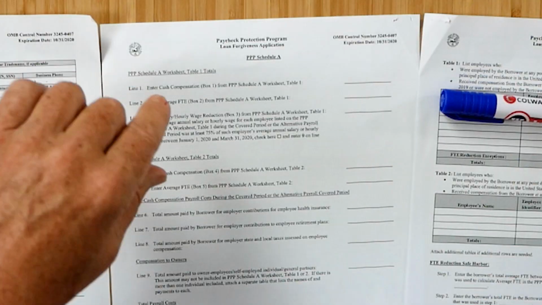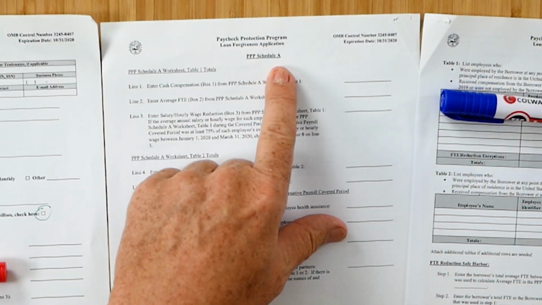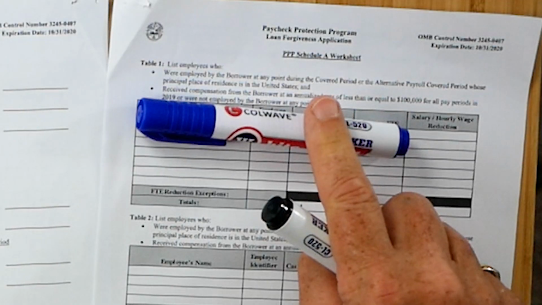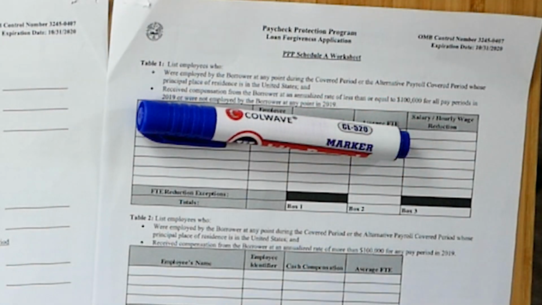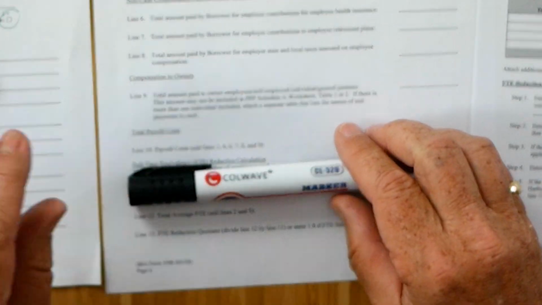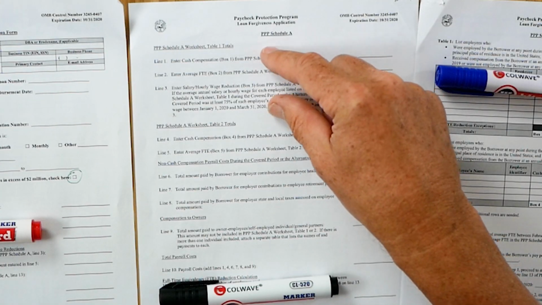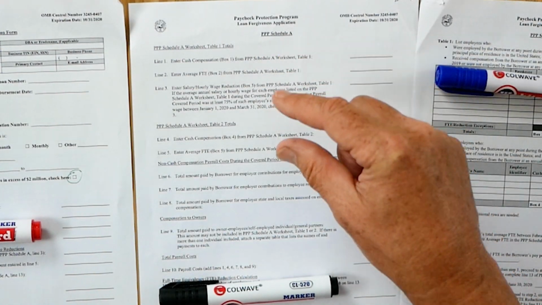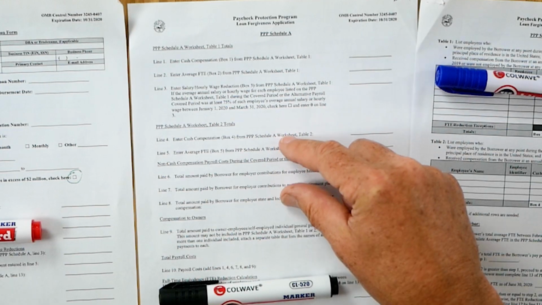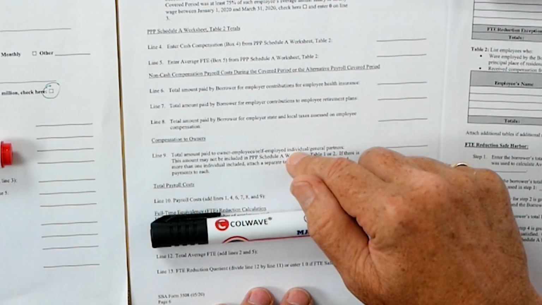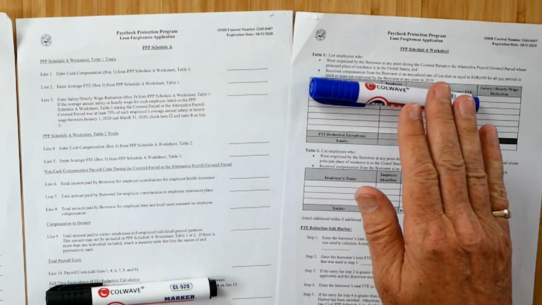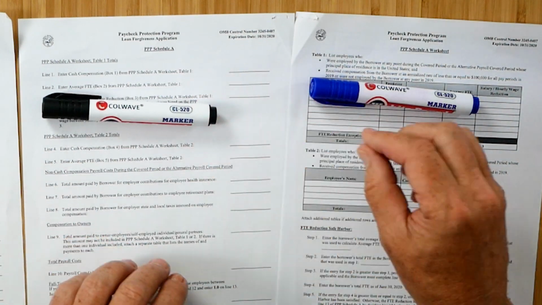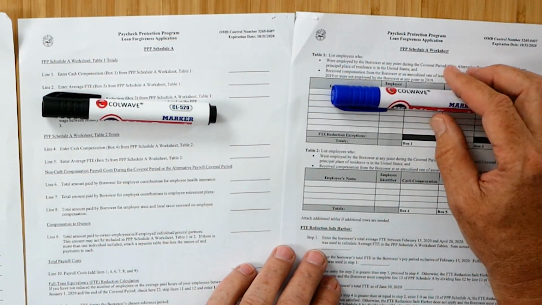The other thing I want to say here, I'm going to move this pen back. If you notice, this is PPP Schedule A. Then we have PPP Schedule A worksheet. So what happens is we've come over here to line 10, we were at, from the first page, and there's a section here that's PPP Schedule A worksheet table 1, and then there's a section for table 2, and then there's one for owners. And so when you get over here, we're back up here to line 1, we're going to go over here and fill out table 1.